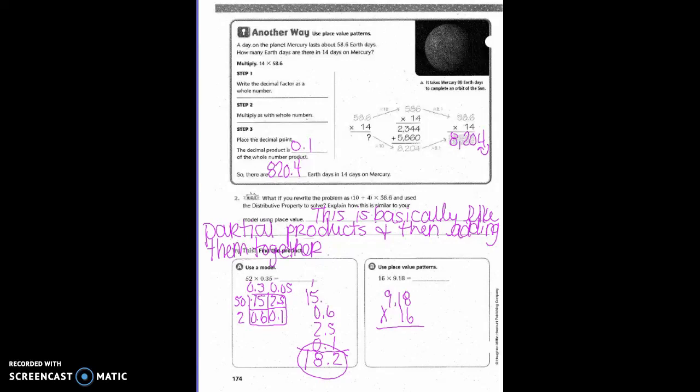Right? So I would cover up my 1 and I would say 6 times 8 is 48. So I put an 8 and I carry my 4. 6 times 1 is 6. 6 plus 4 is 10, so I put a 0, carry my 1. 6 times 9 is 54. 54 plus 1 is 55. Then I cross off my little 1, I cross off my little 4, I cross off my 6, and I put a 0 because we're now moving to the tens place.